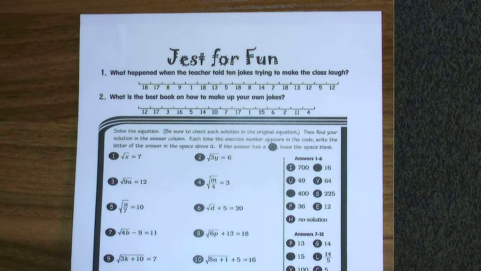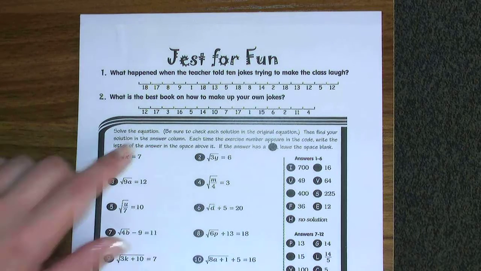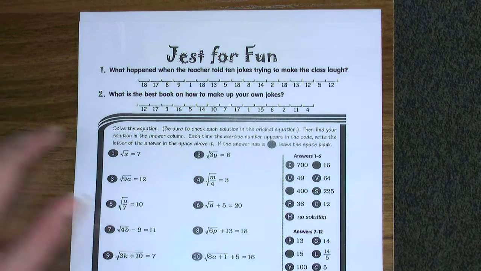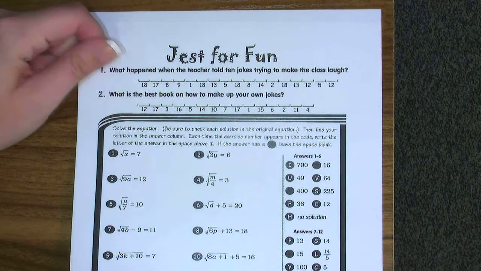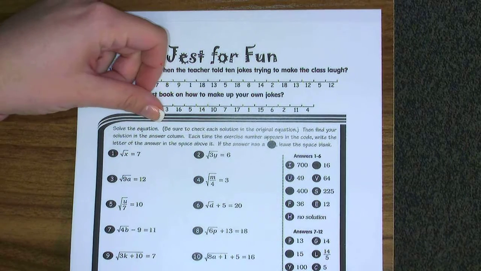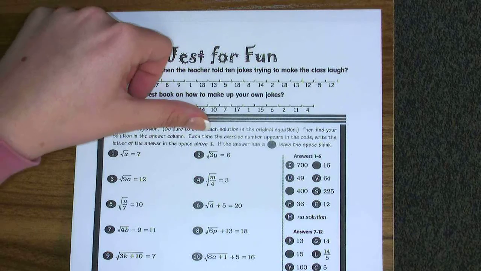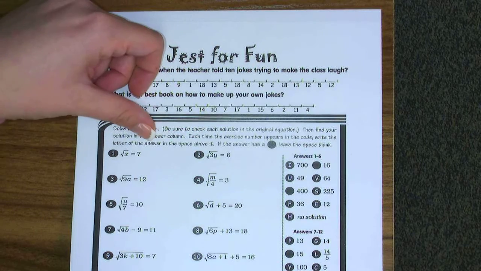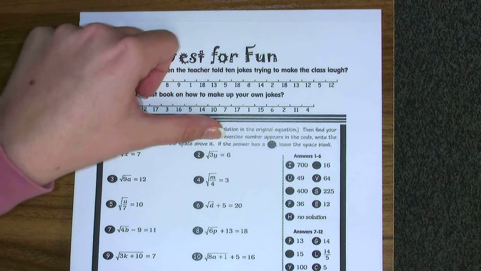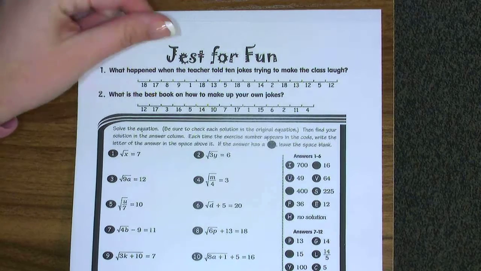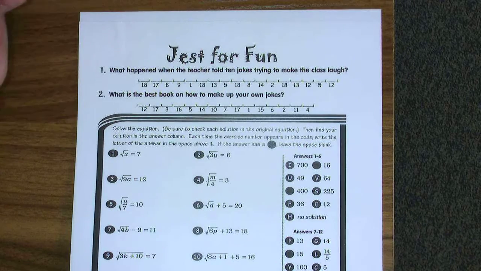So the instructions say to solve the equation. Be sure to check each solution in the original equation, so just getting in the habit of what we did in the last video. Then find your solution in the answer column. Each time the exercise number appears in the code, write the letter of the answer in the space above it. If the answer has just like a black dot, leave the space blank. So I usually just draw like a dash in the space wherever that goes.